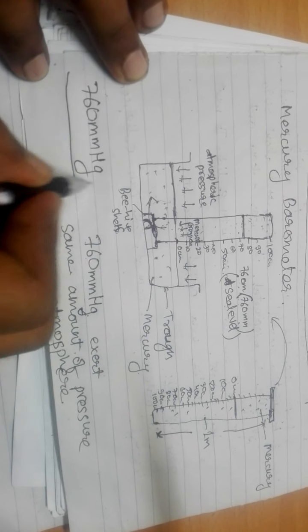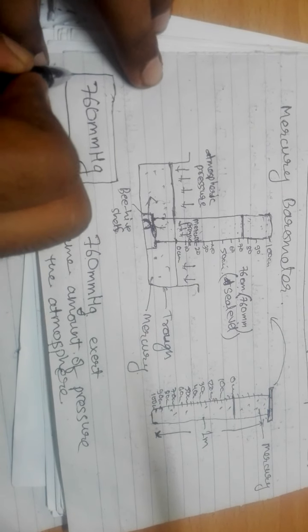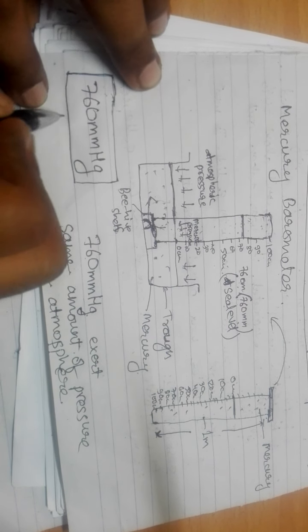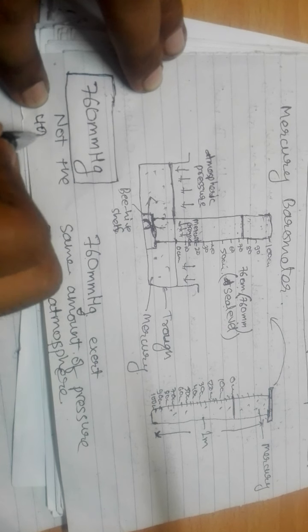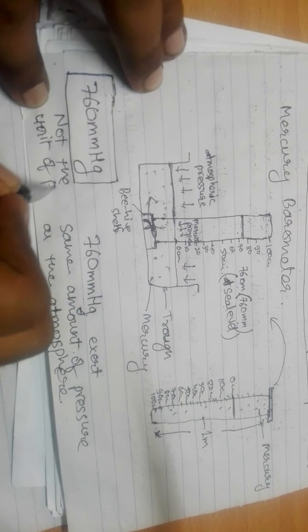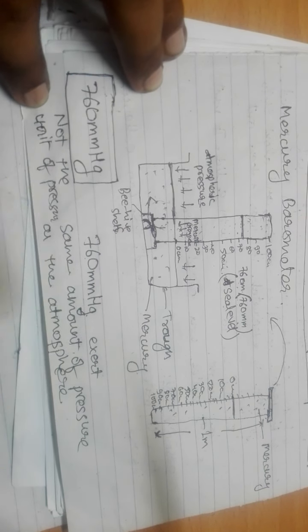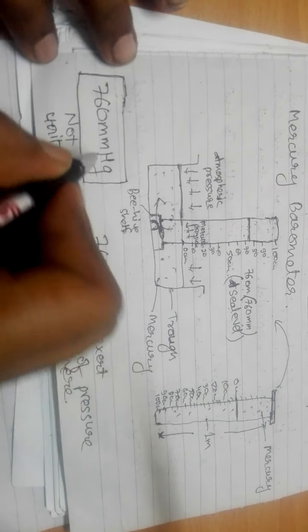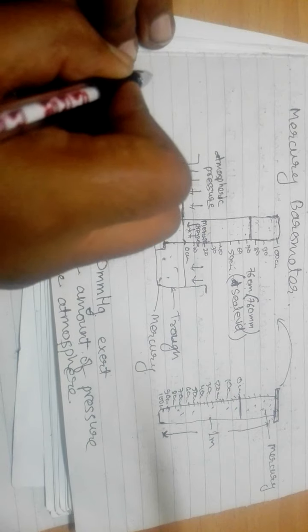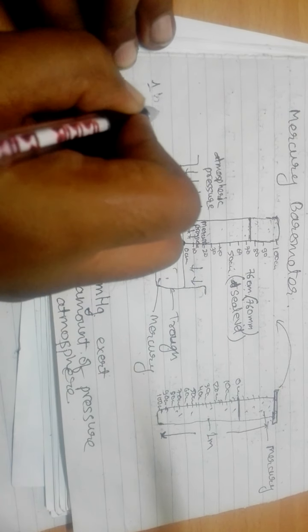Now remember, this is not an actual unit of pressure. Don't be confused. mmHg is not the unit of pressure. It is simply a comparison. And this is also referred to as 1 bar.